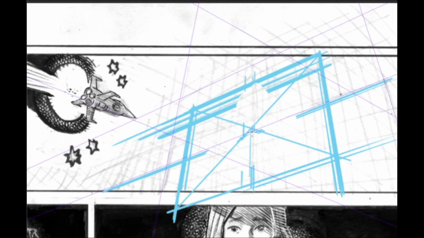So the center of the box is made by making an X that goes from one corner to the opposite corner of the box, and where the lines from those opposite corners meet is the center of that shape.